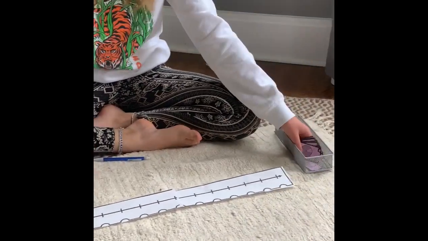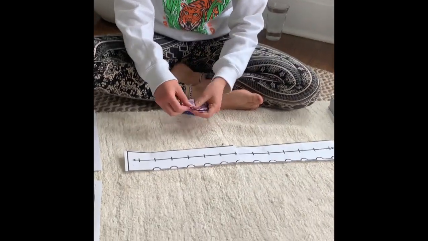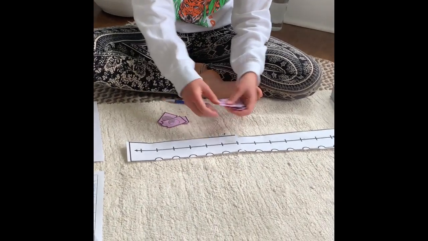So you'll need the number line and you'll need your fraction pieces. As you can see, they're all cut out here so you can use them. So you're going to want to put them on the number line.